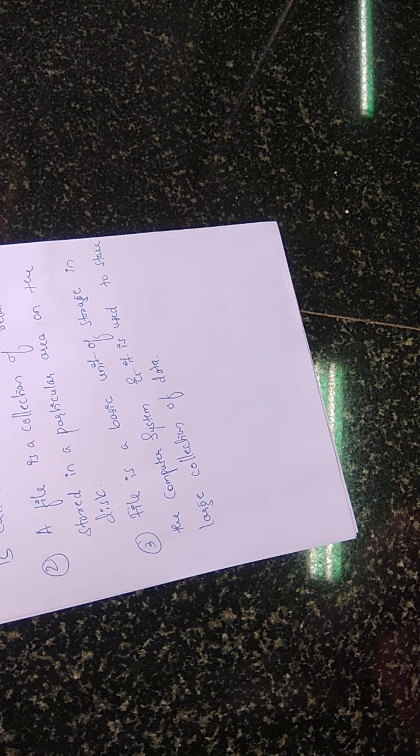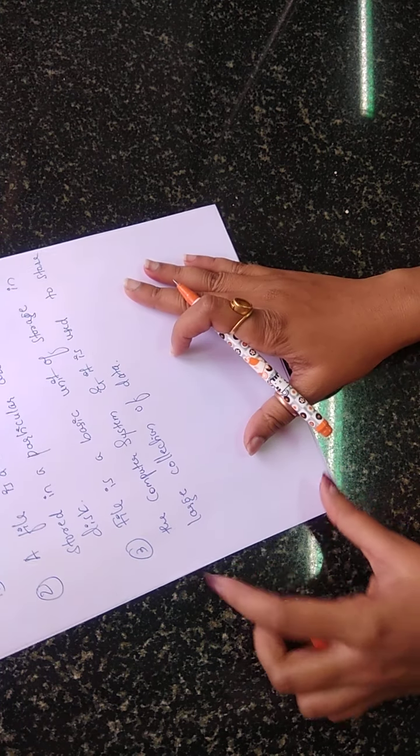After that we will see two more points, that is, the input operation and the output operation. We will see the meaning of those also.